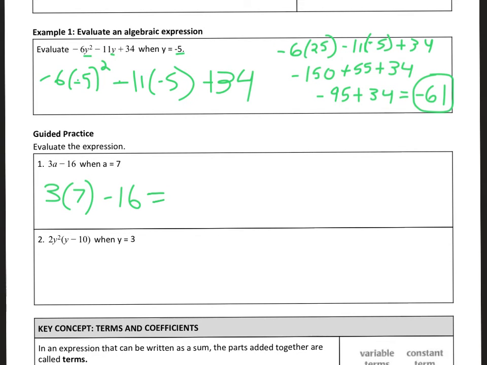So 3 times 7 I would do first is 21 minus 16. 21 minus 16 is 5. All right, and that's simplified. That was a pretty simple one to go through. That's evaluated completely. What I like to do is whenever I substitute, you're going to notice I put parentheses around the value I'm substituting in.